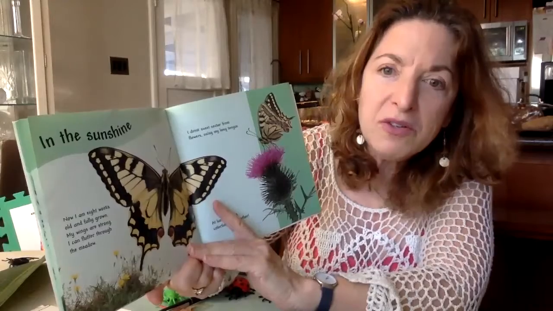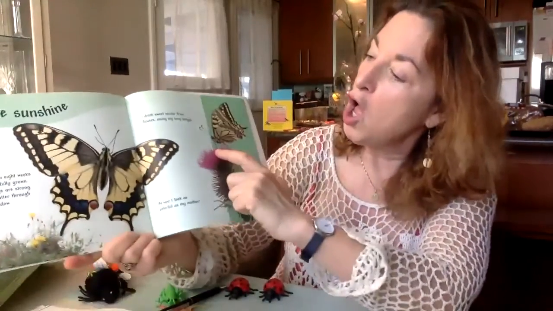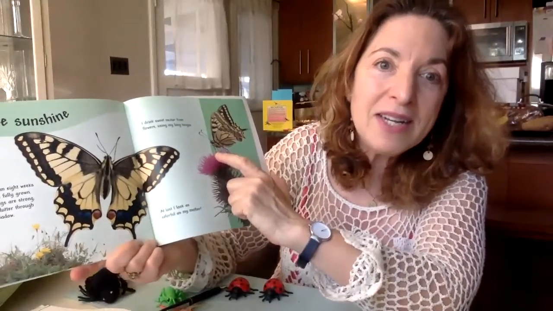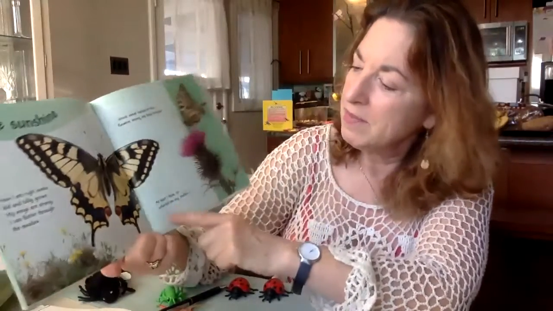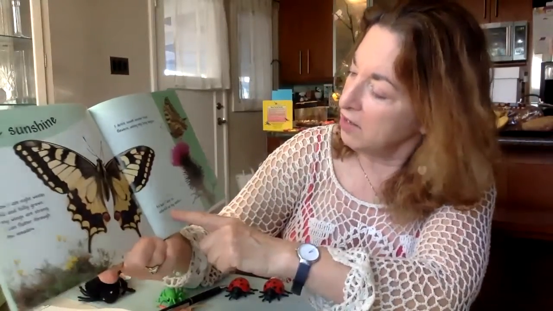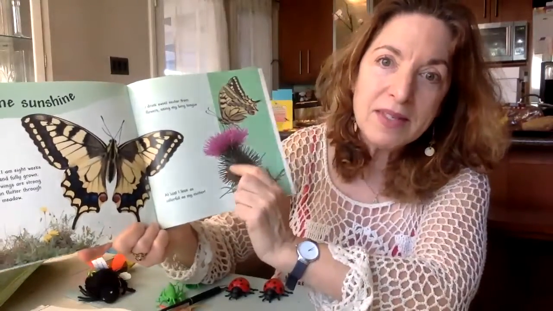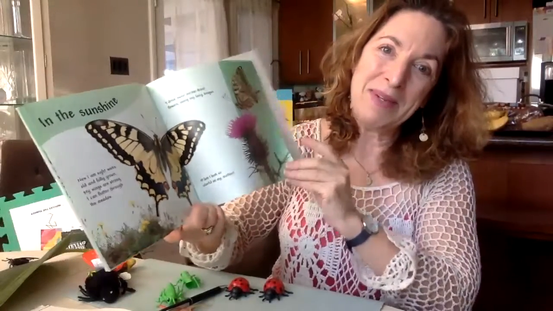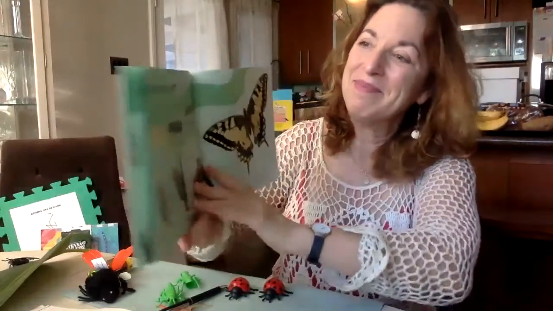My wings are strong. I can flutter through the meadow. I drink sweet nectar from the flowers using my long tongue. That has a funny name, proboscis. At last, I look as colorful as my mother. Ooh, he wanted to look like his mom because she had pretty colors.